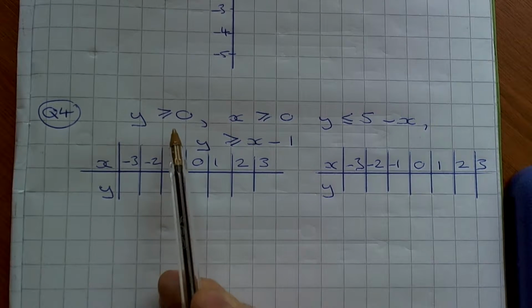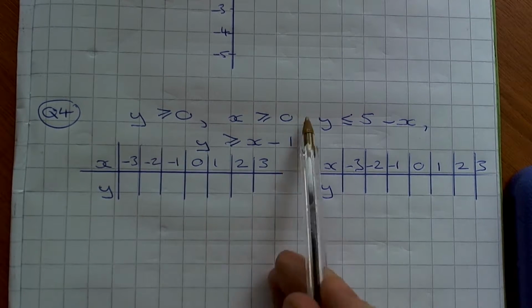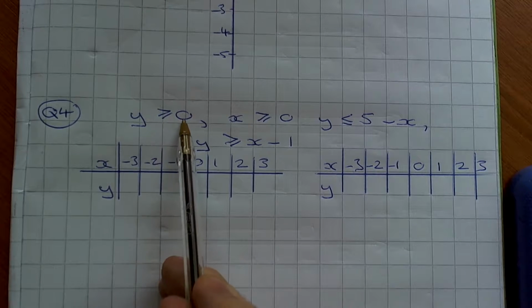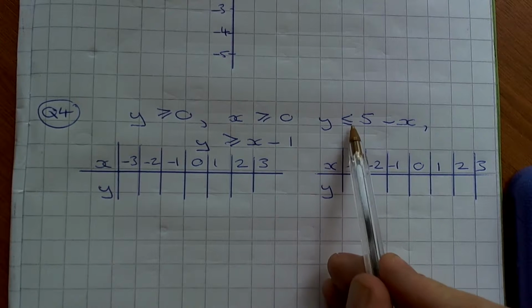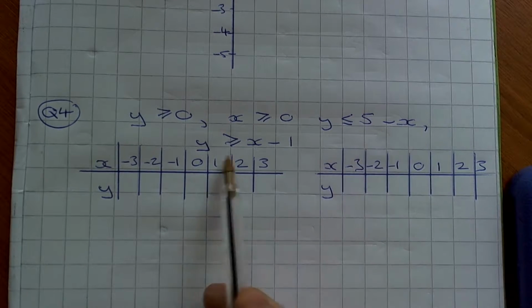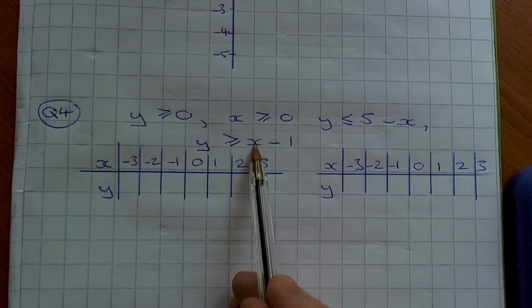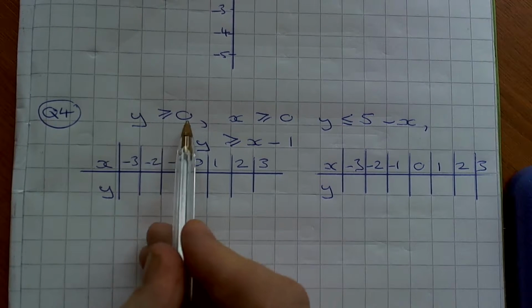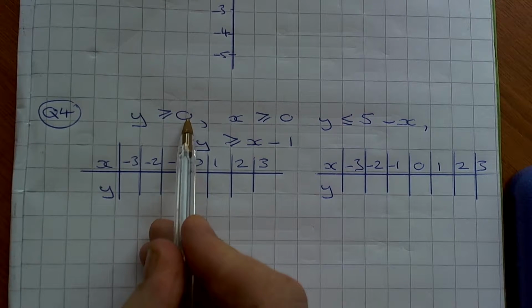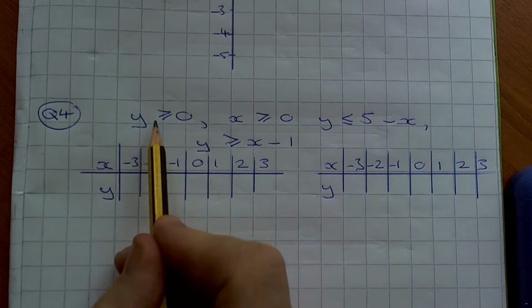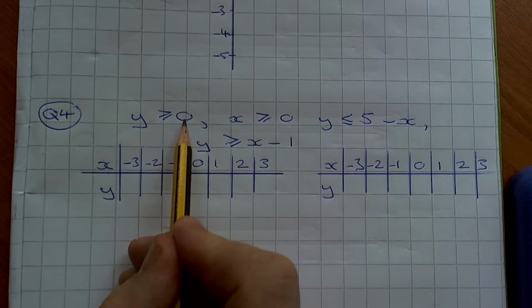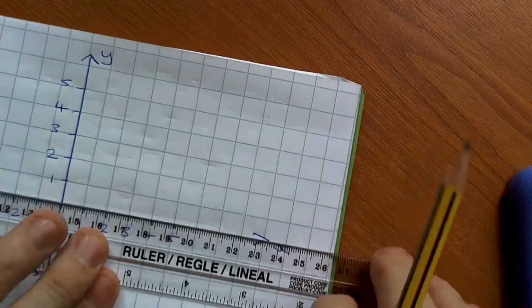Now this next question wants us to outline the region where y is greater than or equal to 0, x is greater than or equal to 0, y is less than or equal to 5 minus x, and y is greater than or equal to x minus 1. So the first one, y is greater than or equal to 0. I'm going to take a ruler and draw that line. Now that line, y equals 0, is actually the x-axis.